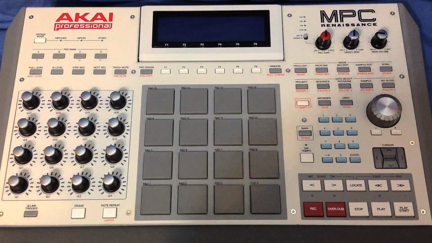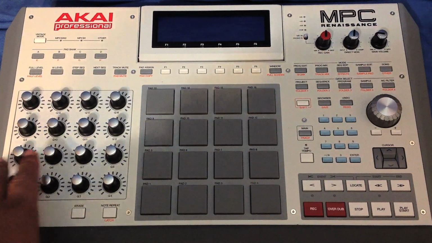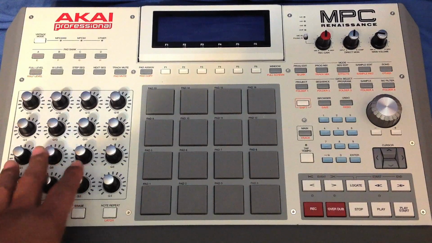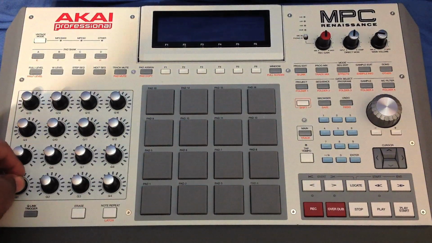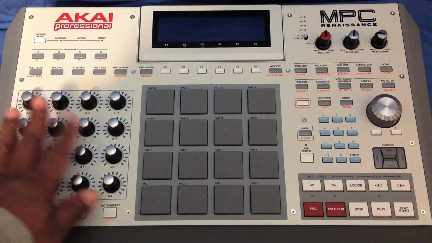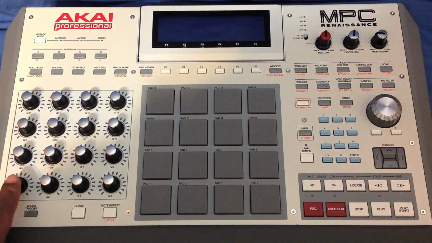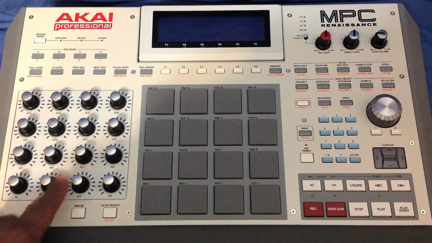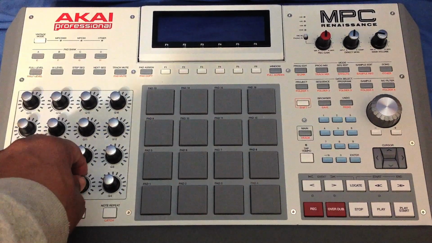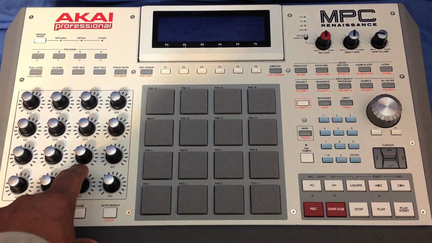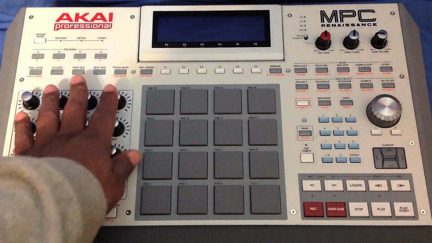Moving along to the left side of the MPC Renaissance, you have your Q-Link triggers. Now, these are 16 assignable Q-Links, and depending on what mode you're in, it's going to do different functions. It's also touch sensitive, so if you have an effect, and if you touch the tops, it will trigger that effect or that sound or whatever. Like I said, it's touch.